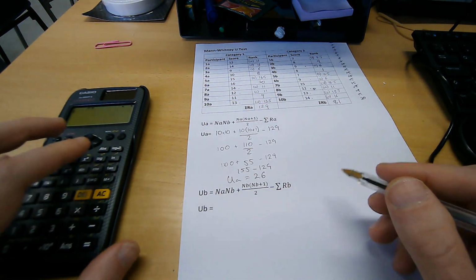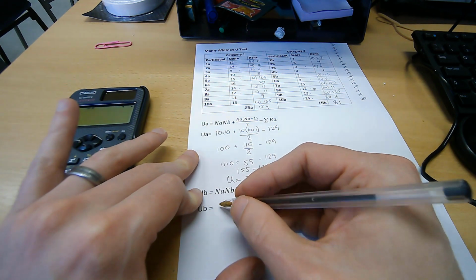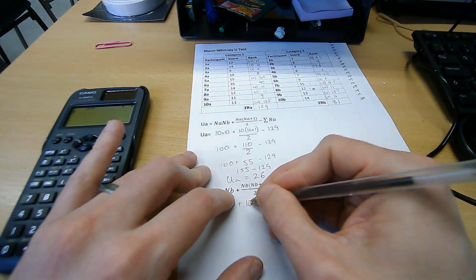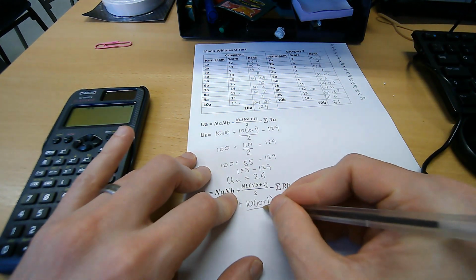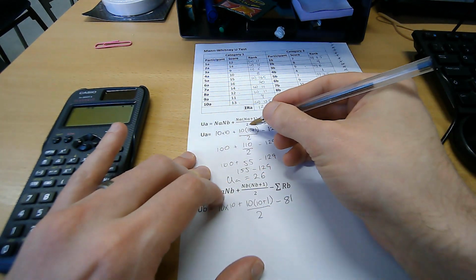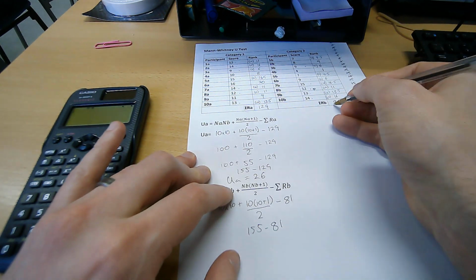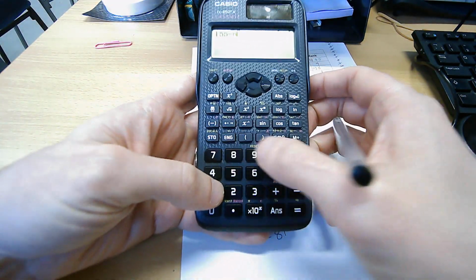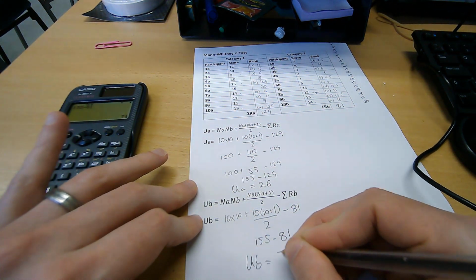Then we're going to do exactly the same for UB. It's a little quicker than this though, because we can jump ahead here because we know that all of this is going to be the same. So 10 times 10 plus number of numbers for NB, which is 10 again. If it was different, that would be more complicated, but it's exactly the same because there's 10 numbers here. So 10 times 10 plus 1 divided by 2 minus, but this time it's minus 81. So we can skip ahead with this bit because we know that that's just going to be 155, just like the previous one. The difference here is the sigma RB, which is 81. 155 minus 81 equals 74. So UB equals 74.